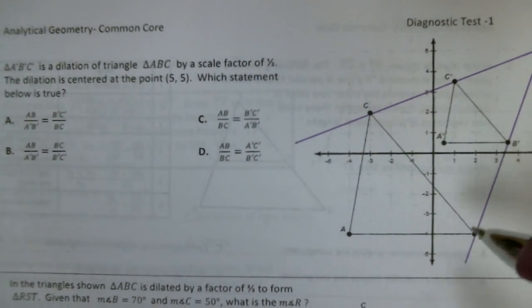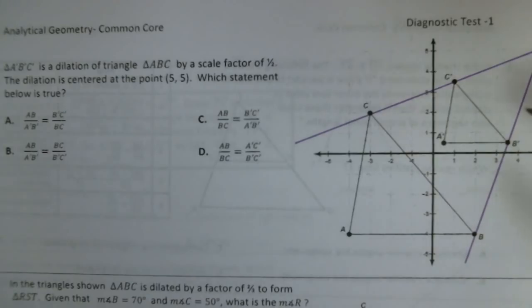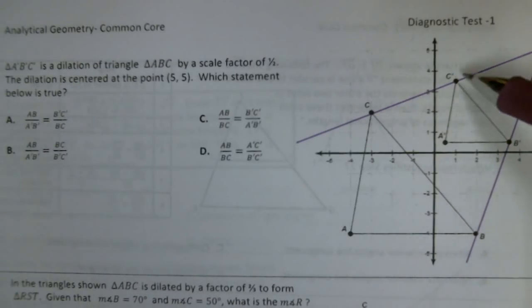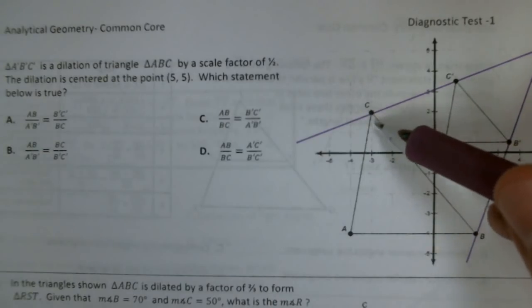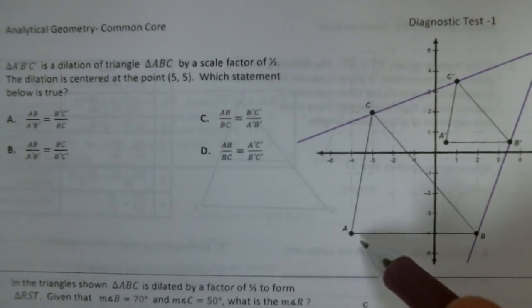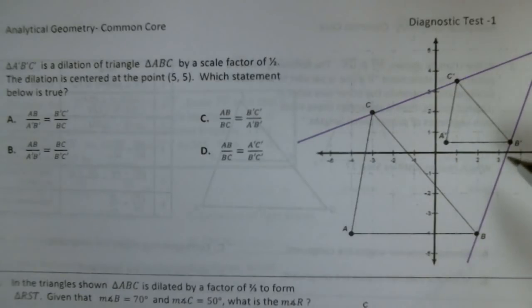Okay, so this is going back to our similarity chapter. It doesn't matter which direction we go, we just have to follow the same path. If I start from the small triangle, B prime C prime, and go to BC, then I've got to follow that same pattern. If I'm going from little triangle to big triangle, I've got to go from little to big. If I go from big triangle to little triangle, I've got to go big to little. So I've got to follow that same path.